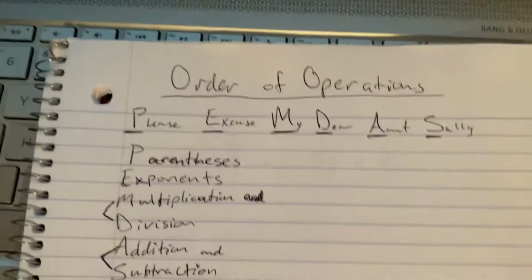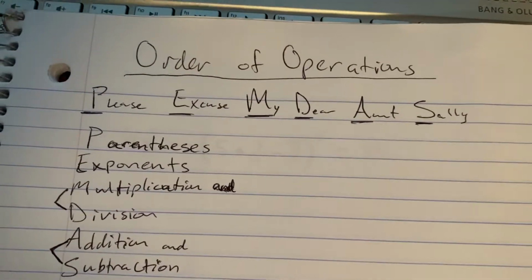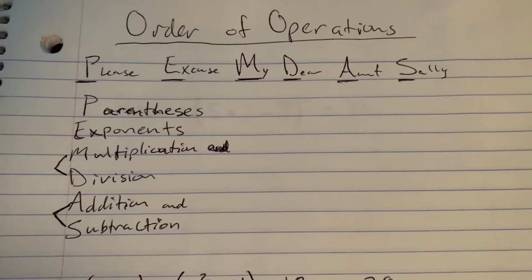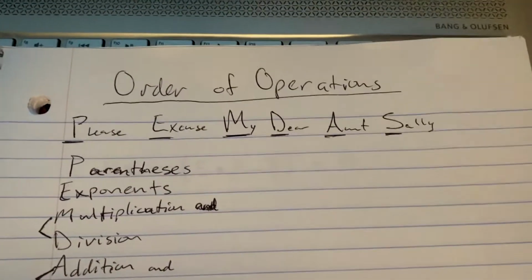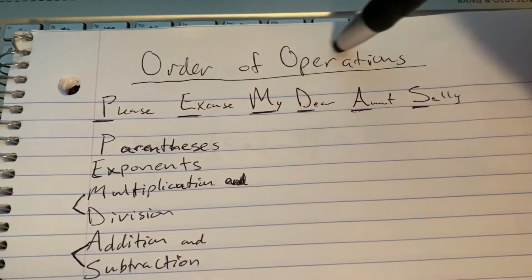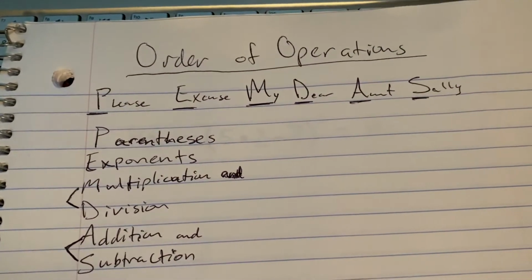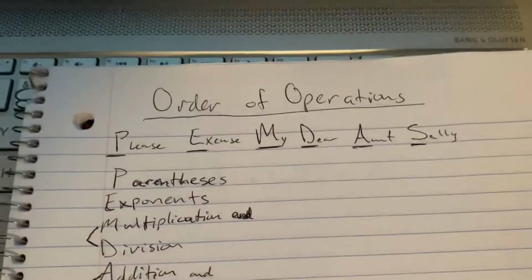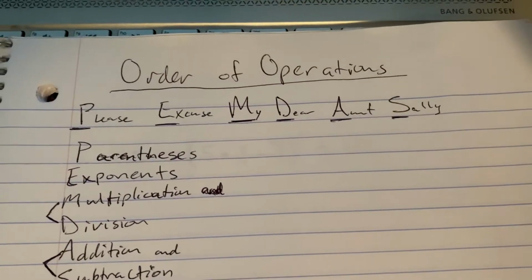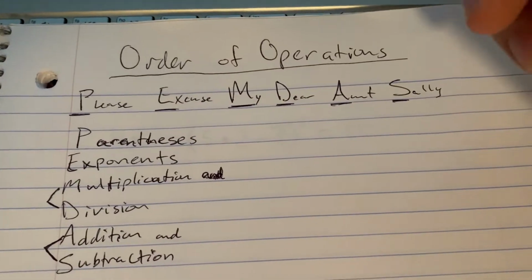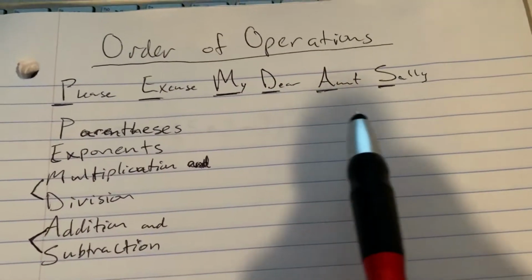Today I'll be teaching how to use the order of operations to solve an algebraic equation with one variable. So today what we're going to need to know is the order of operations. A useful acronym that is taught to memorize the order of operations is please excuse my dear Aunt Sally.